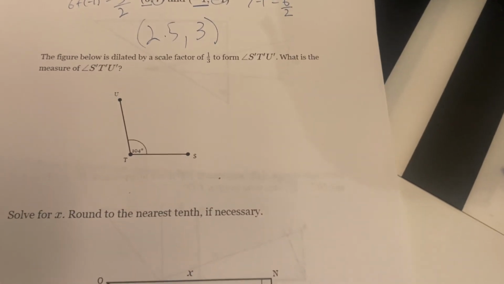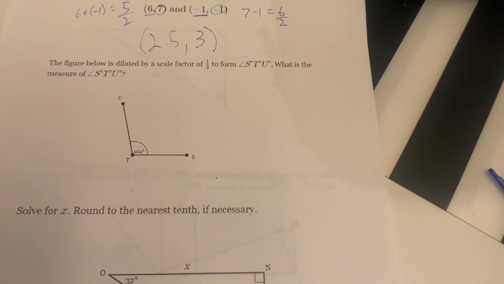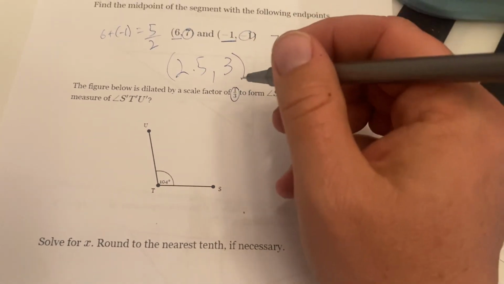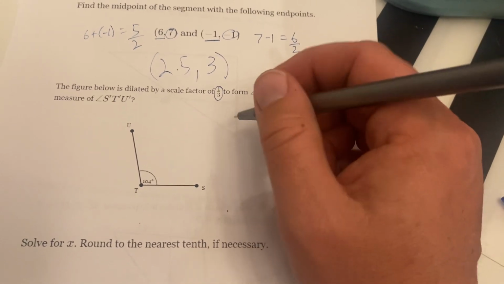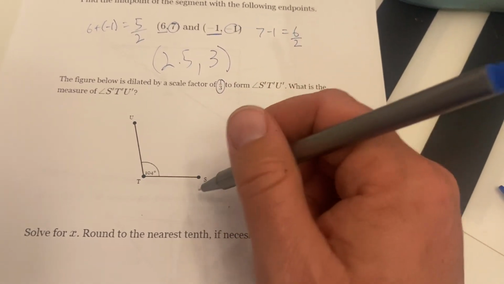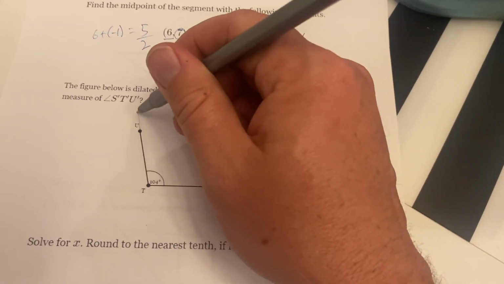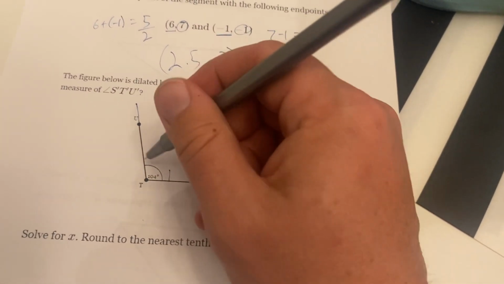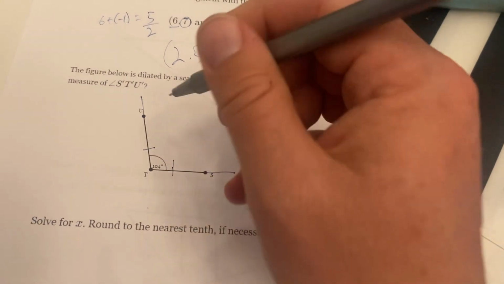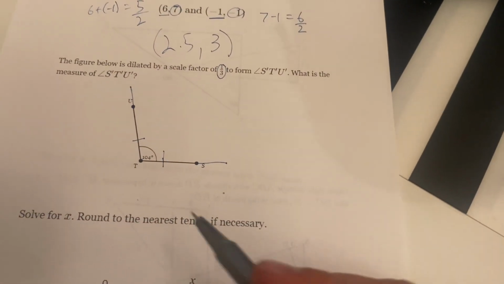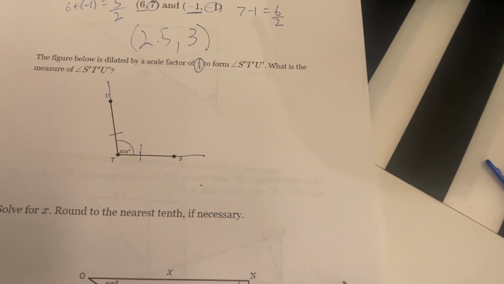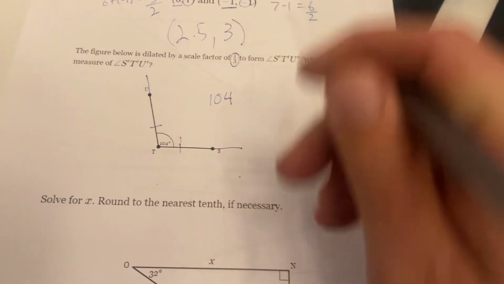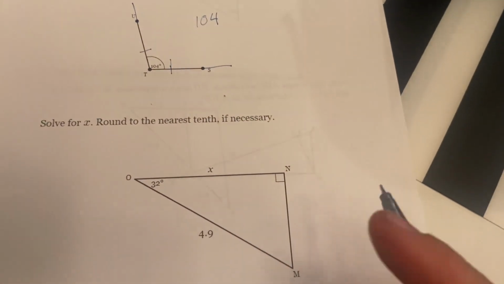So then on the next one, it says dilated by a scale factor. Normally when we have a scale factor that we are dilating by, that's going to be something that we multiply by. But when we look at this one, if we make this line longer, and if we make this line longer, or if we make this line shorter and make this line shorter, we are not changing that angle. So if you do have any kind of dilation by a scale factor, it's not going to change the measure of the angle. The measure of the angle is still 104 degrees.